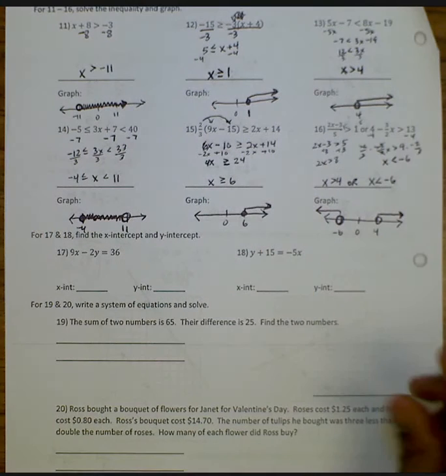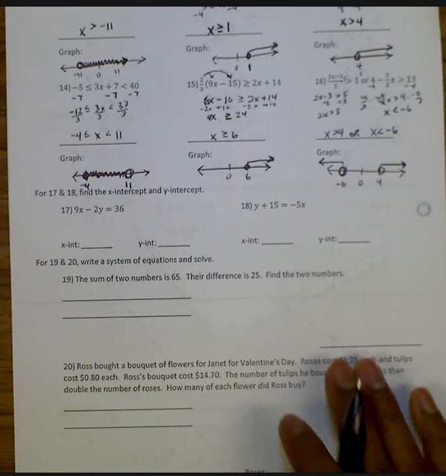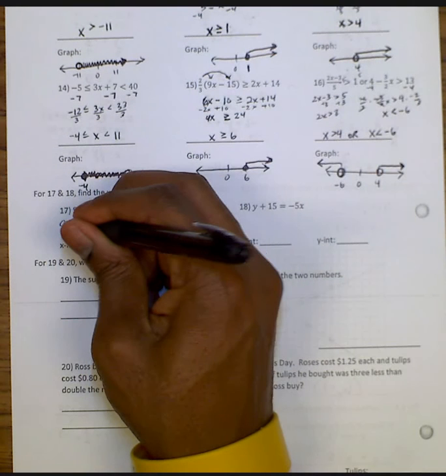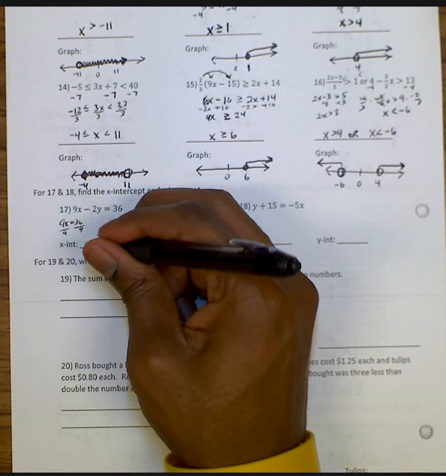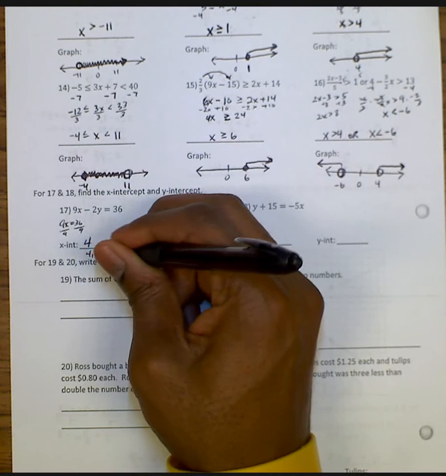Okay, number 17 asks us to find the x-intercept and y-intercept. Remember that we can do that in standard form by doing the cover-up method. 9x equals 36. Divide by 9, x equals 4. So our x-intercept's at 4, or we could write (4, 0).